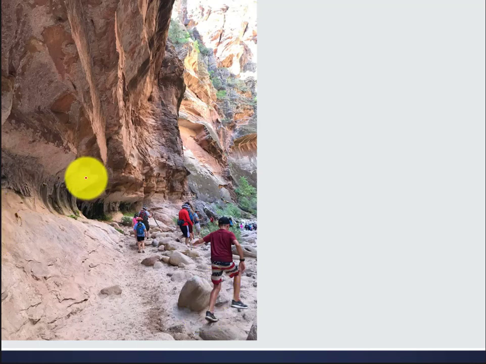Hopefully you noticed over here this kind of concave shape. This is where the water erodes this cliff. Now what will happen is, if the water continues to erode this cliff, this overhanging part of the rock is going to give in to gravity and the actual canyon will get wider.